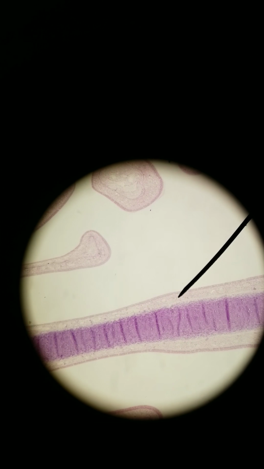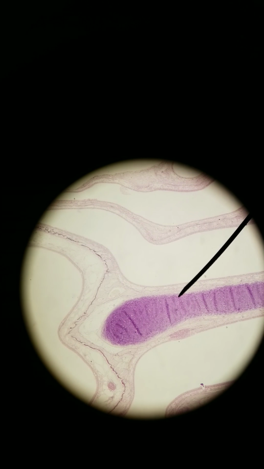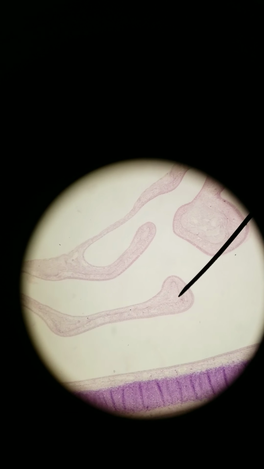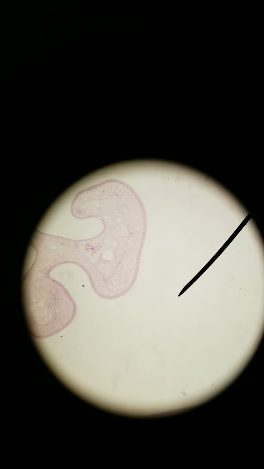Hey everybody, we are taking a look at a slide of nasal epithelium. We're going to look at olfactory epithelium, what we use to smell. Right now we're seeing a lot of weird twisty things. This is the inside, the white space. This white space is the nasal cavity. And you can see that the nasal cavity is not just a single tube.